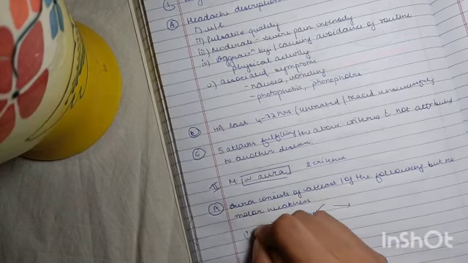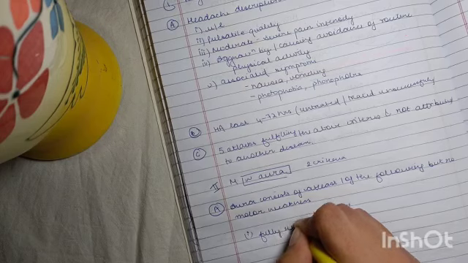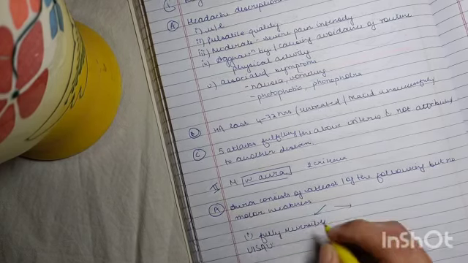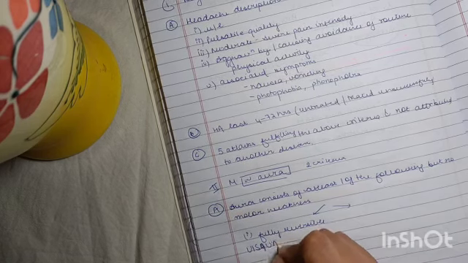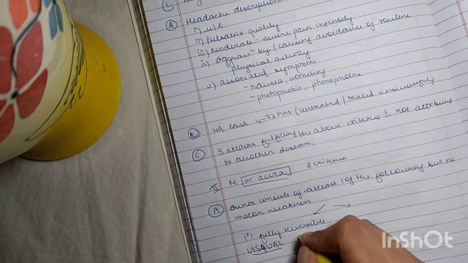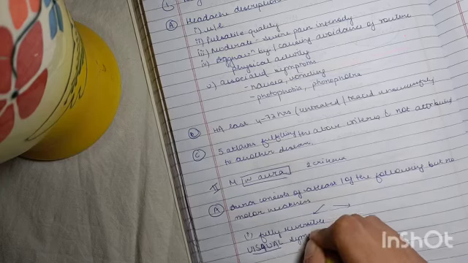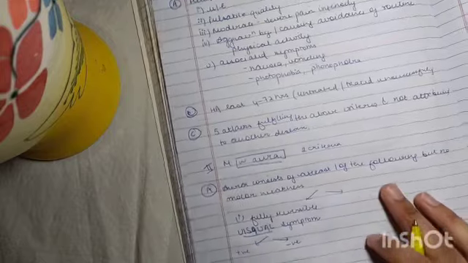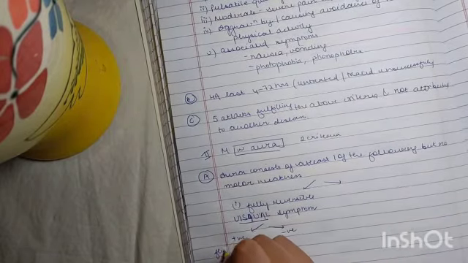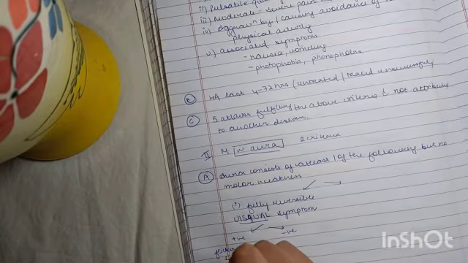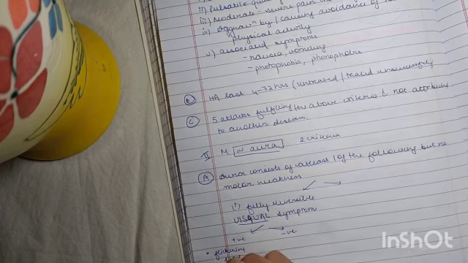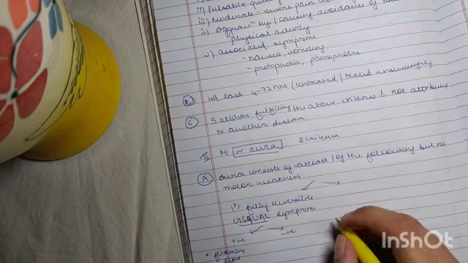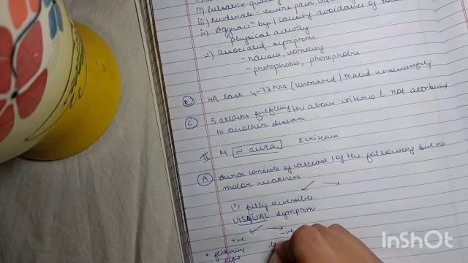The first one is fully reversible visual symptoms. Now these symptoms can either be positive or negative. Positive as in flickering of lights or spots or lines. In negative what we see is loss of vision.